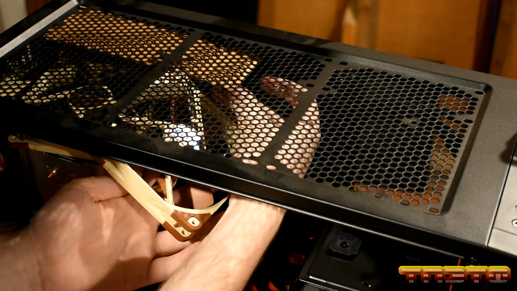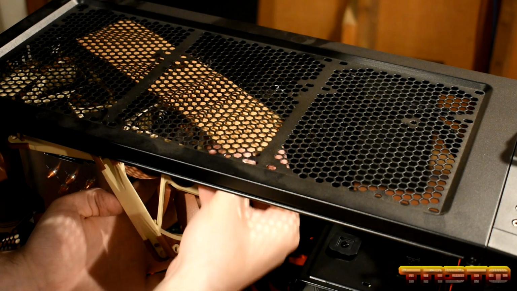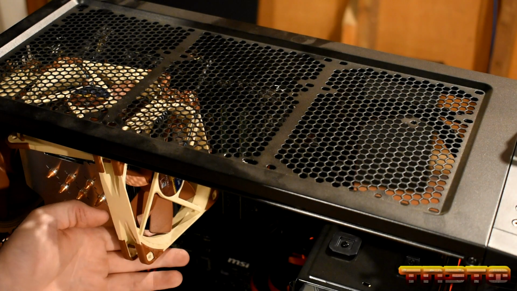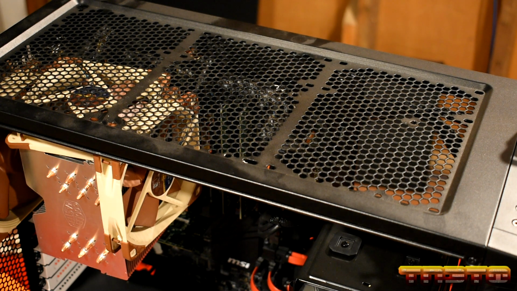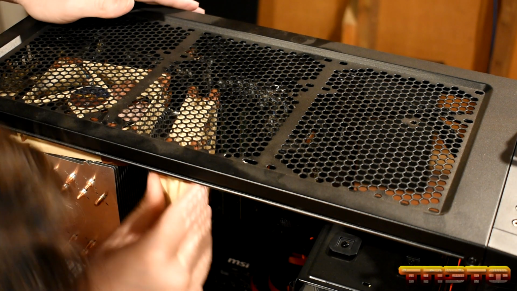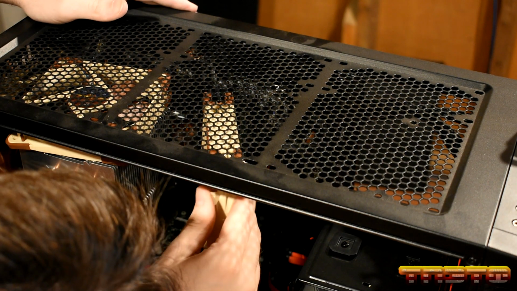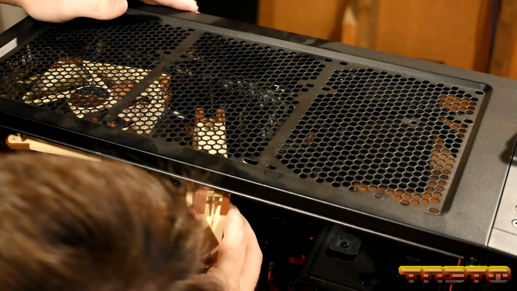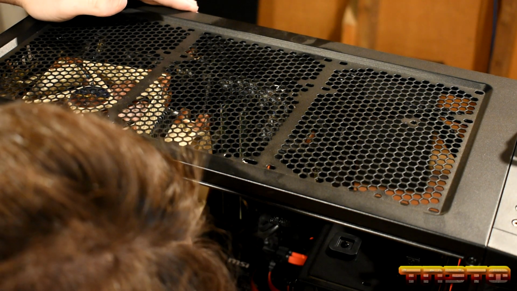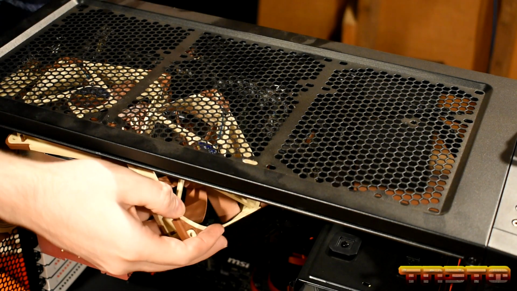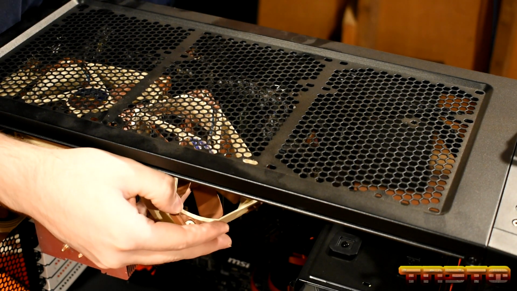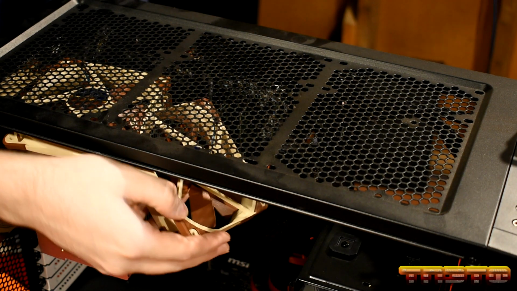And there goes that shroud. Take that right out of there. It was just a piece of cardboard that was cut to fit and pressure fitted. So now I just have to trace the wires back to the appropriate fan header or splitter. And that can be a process.